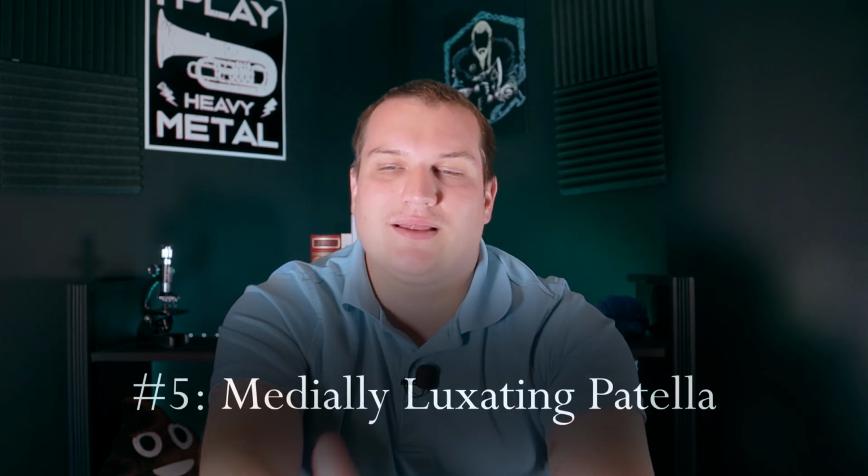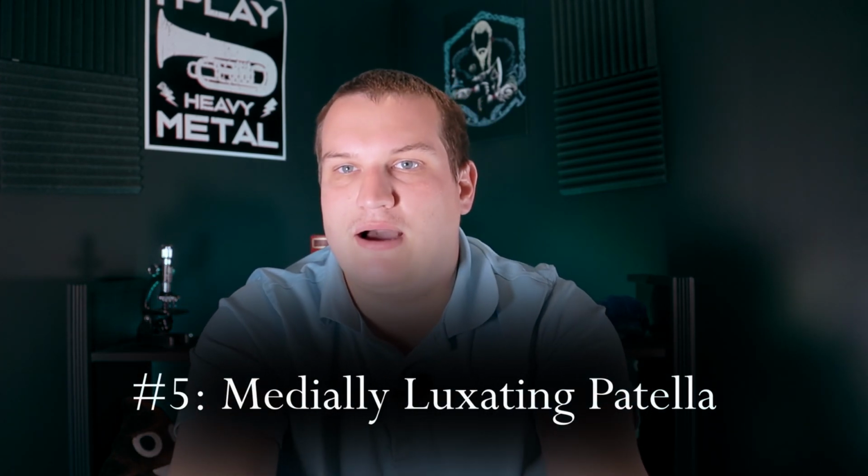Now, the last one that we're gonna quickly mention is medially luxating patellas. And yes, I already talked about it. But in small dogs, this is extremely common. Small breed dogs tend to have a very shallow trochlear groove, which is the groove where the patella or the kneecap sits. And so that kneecap likes to pop out of place. And when it's popped out of place, we get instability of the knee joint and can get severe arthritis in that joint as they age.